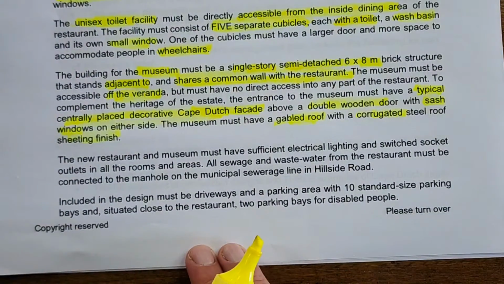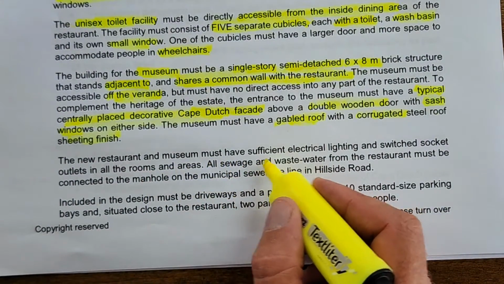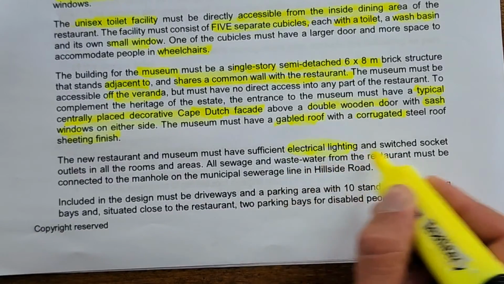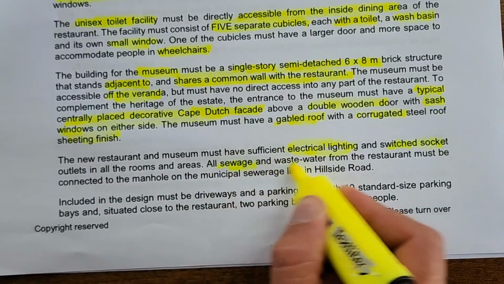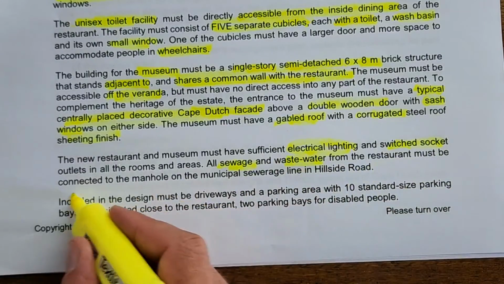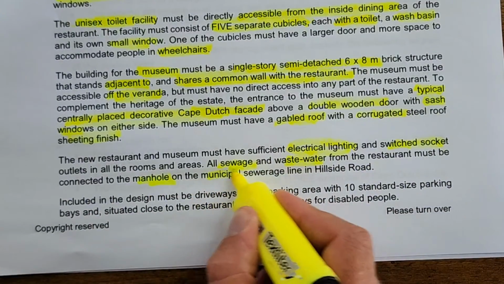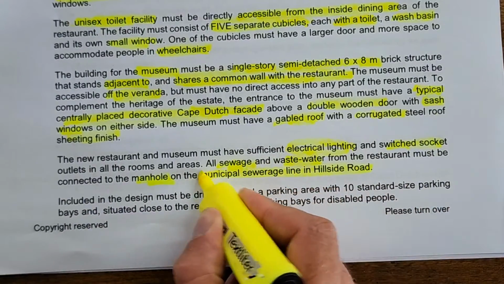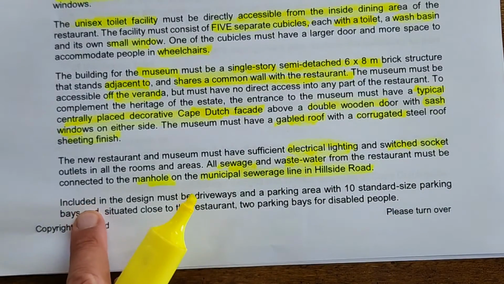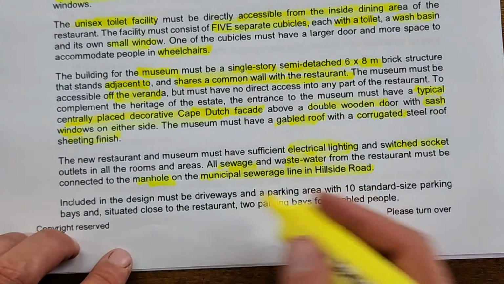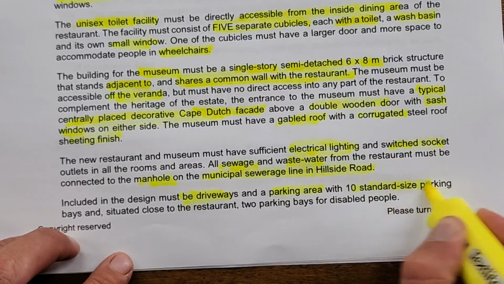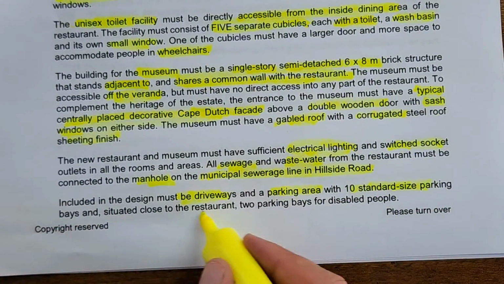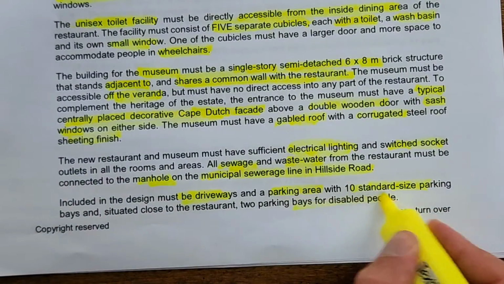The new restaurant and museum must have sufficient electrical lighting and switch sockets, outlets in all rooms and areas. All sewer and wastewater from the restaurant must be connected to the manhole on the municipal sewage line in Hillside Road. We'll look at that now on the site plan. Included in the design must be driveways. So you have to do that. Parking areas for at least 10 standard size cars situated close to the restaurant. 2 parking bays for disabled people.